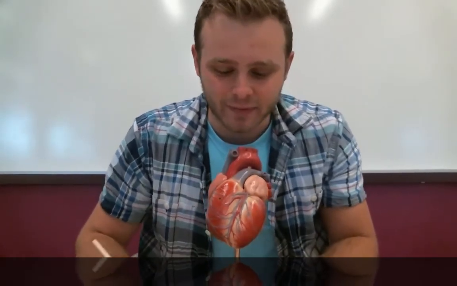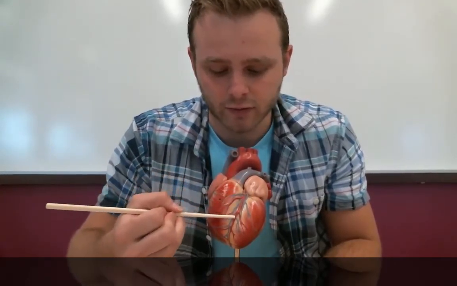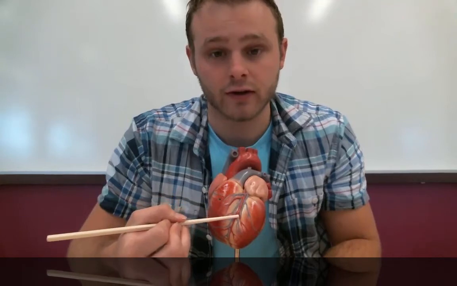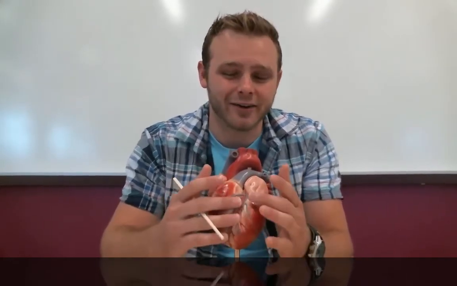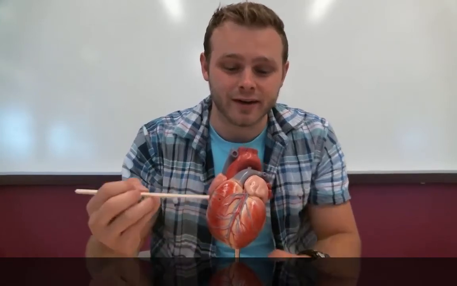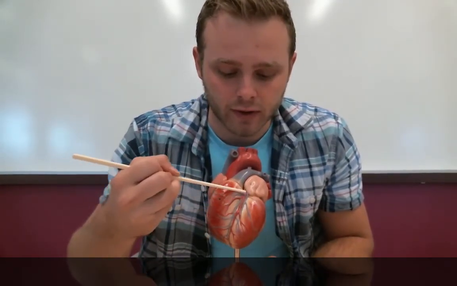So first thing that we're going to be looking at is the anterior interventricular artery. You see it right here. Again, there's going to be red and blue vessels kind of running side by side. It might be hard for you to see what I'm pointing to. An artery is red, and if I'm saying that it's a vein, then the vein is going to be in blue. Okay, so the anterior interventricular artery right here.